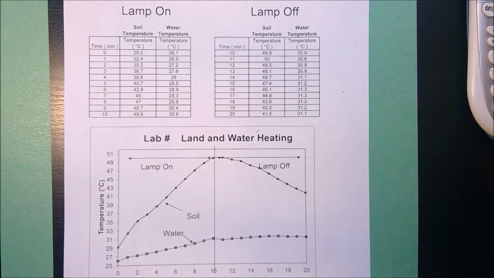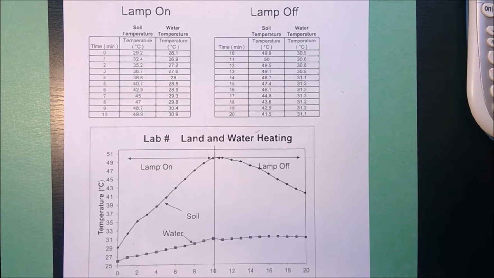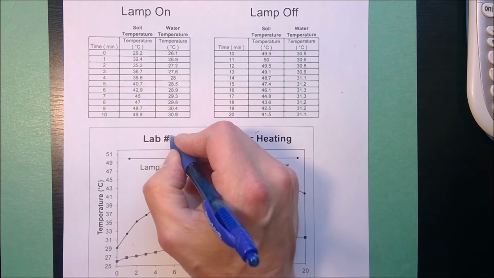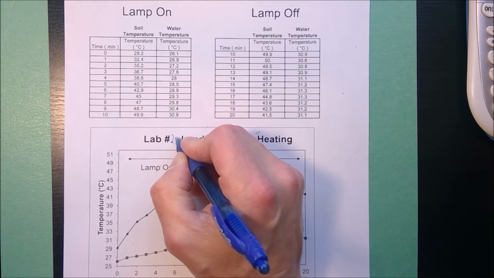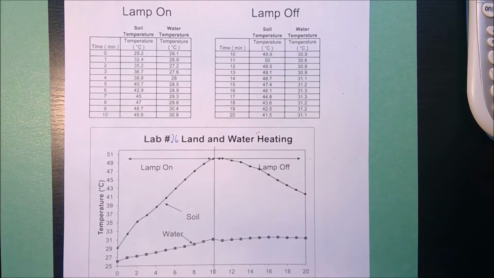This is the heating and cooling of land and water lab that we did. This is the data that we collected in class using the Vernier probes. Now I plugged it into the computer and graphed it to show you what your graph should look like, but obviously you're going to have to draw your data for 2018, 2019. I believe this was lab number 26.